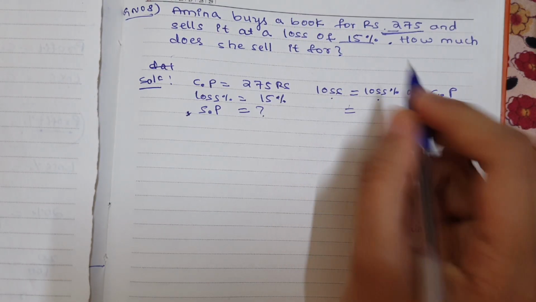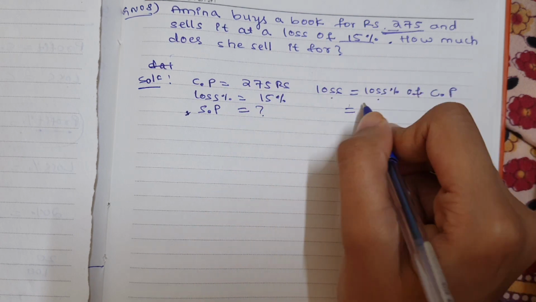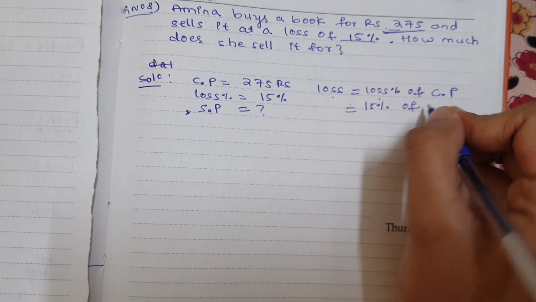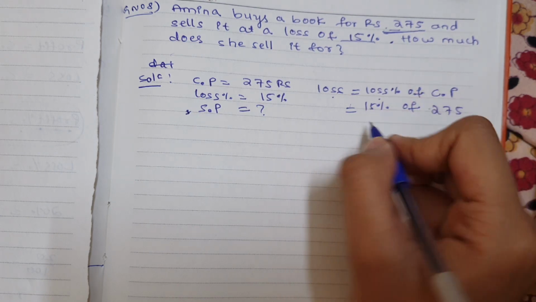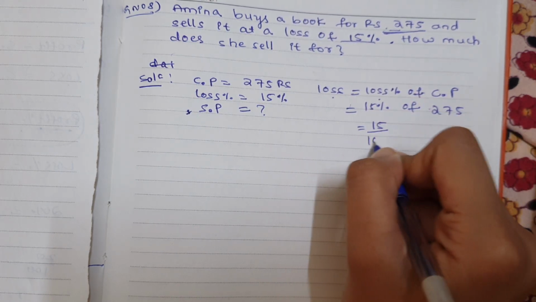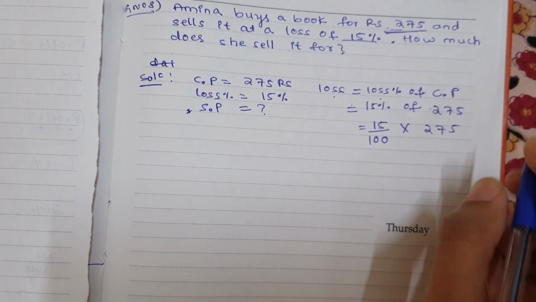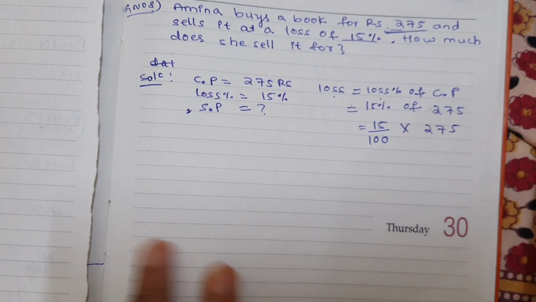Now let me substitute. Loss percent is equals to how much? 15%. 15% of what is CP? CP is 275. 15% can be written as 15 divided by 100. Of is nothing but a multiplication, and then 275. Now we have to simplify this.